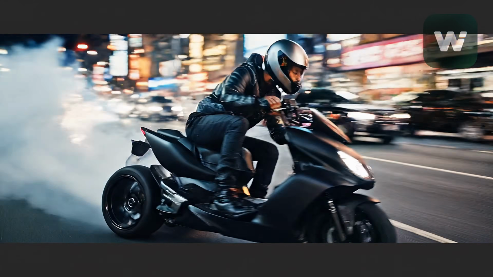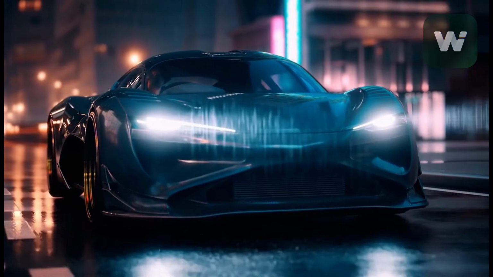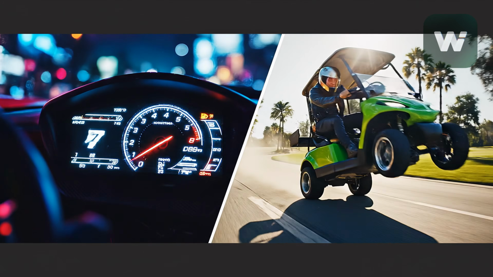Car, scooter, and tech lovers, get ready. We push the limits of speed.